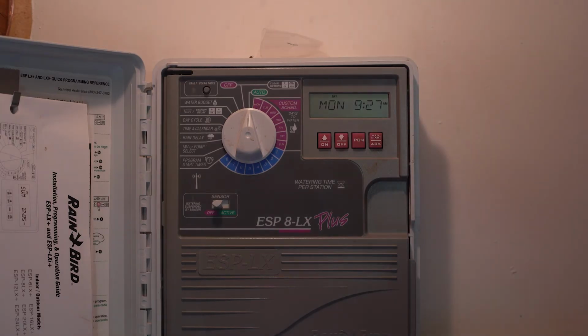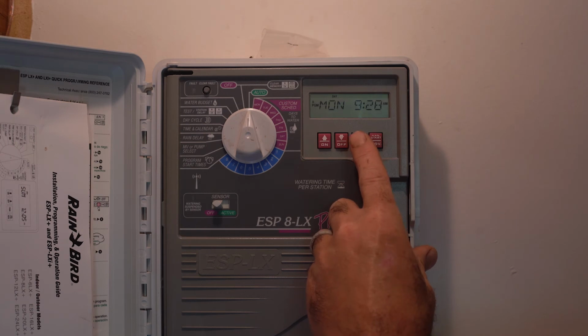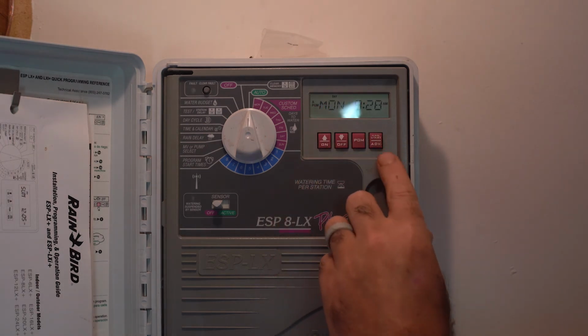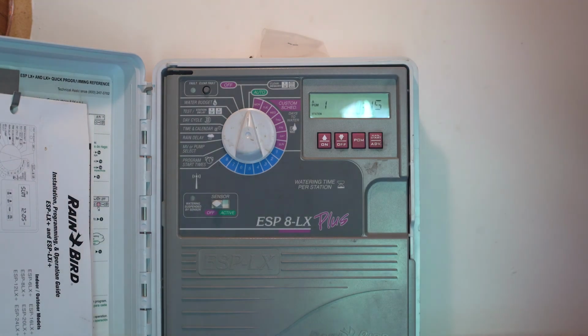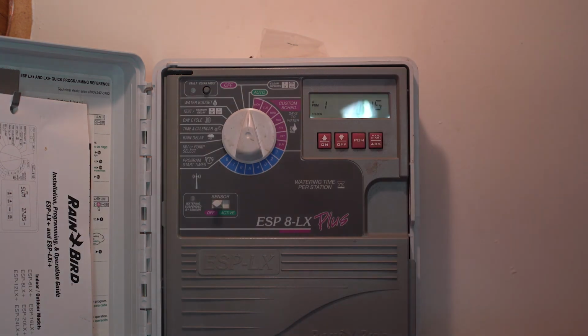To manually start the sprinkler system, there's a couple of different ways to go about it. You can either start a whole program, so running each zone 1, 2, 3 sequentially, or an individual zone. So to run an entire program, you need to have your dial in the auto position. You need to select the program that you want to run, either A, B, C, or D. You'll see that changing in that top corner there as you use that program button. So once you've selected the program that you want to manually start, you push the manual start button, and now zone 1 is going to run for 15 minutes and continue on through the rest of the cycle.